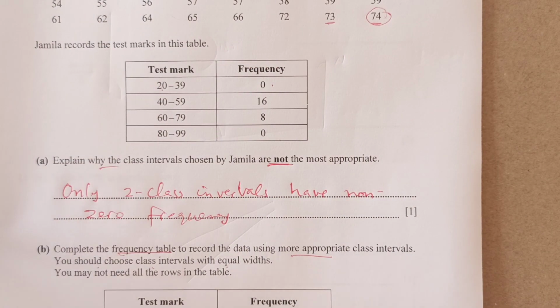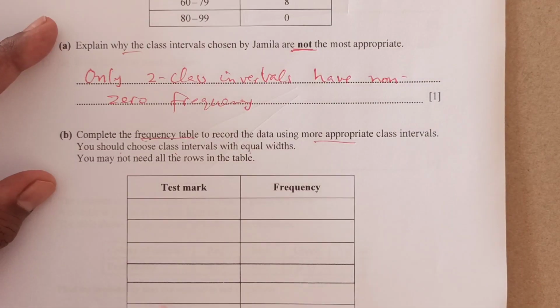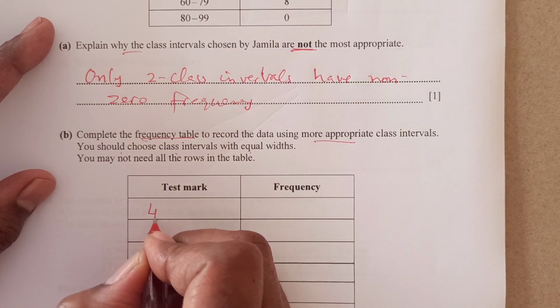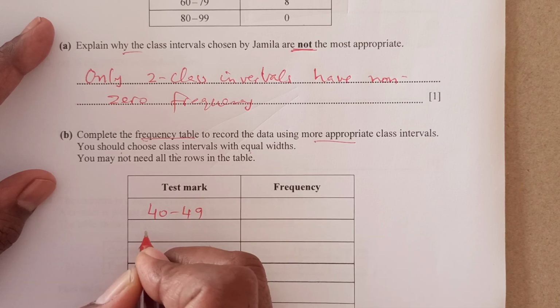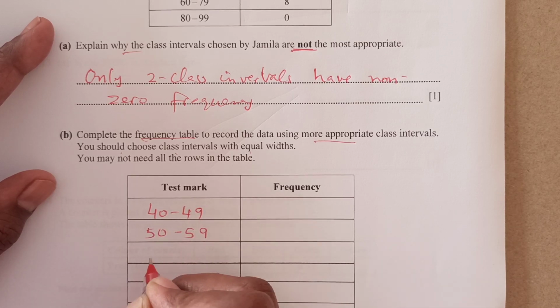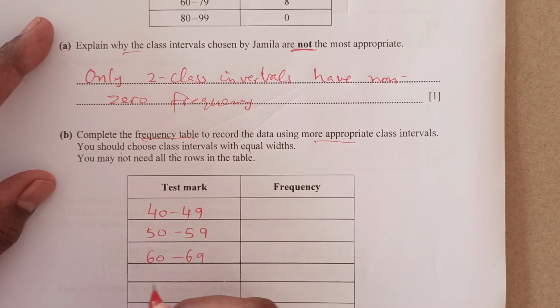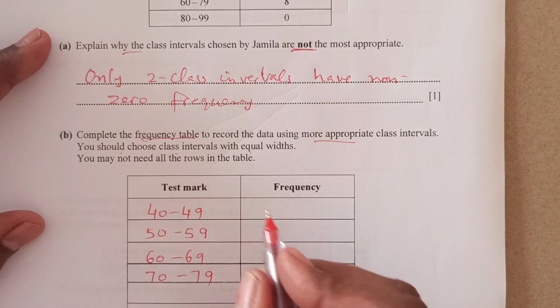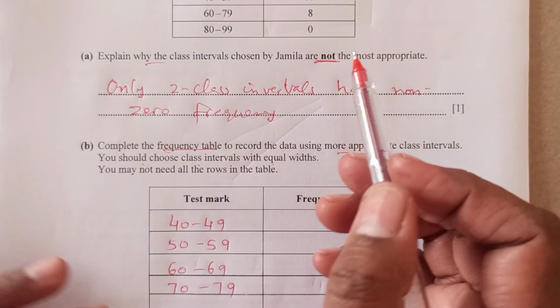So we can choose class intervals like, let's say, 40 to 49. Then we can choose 50 to 59, 60 to 69, and then 70 to 79, right? So just choose these intervals accordingly.